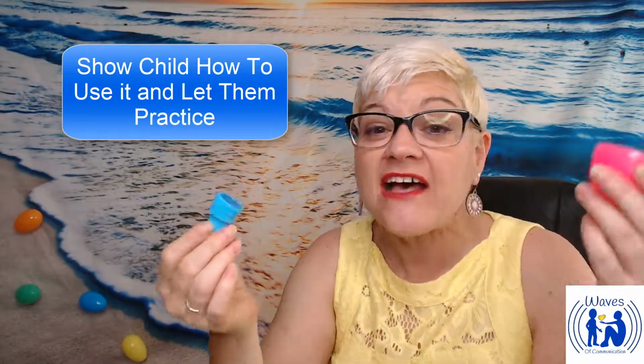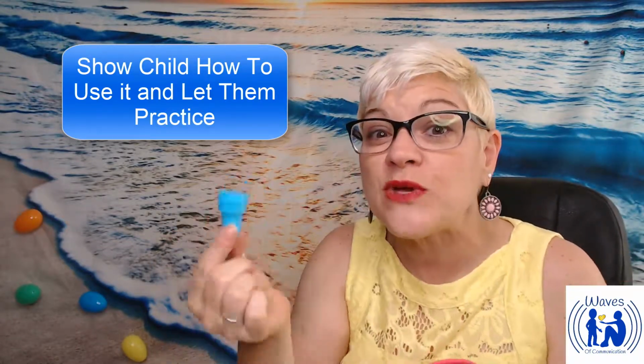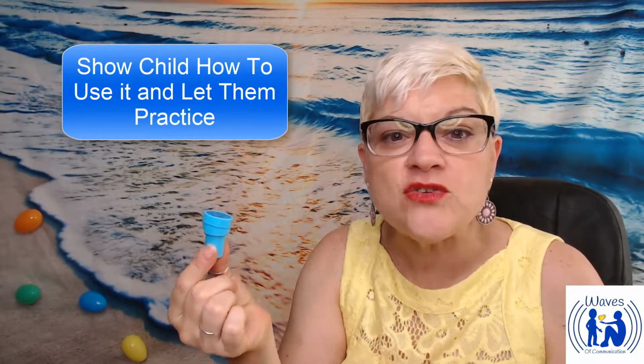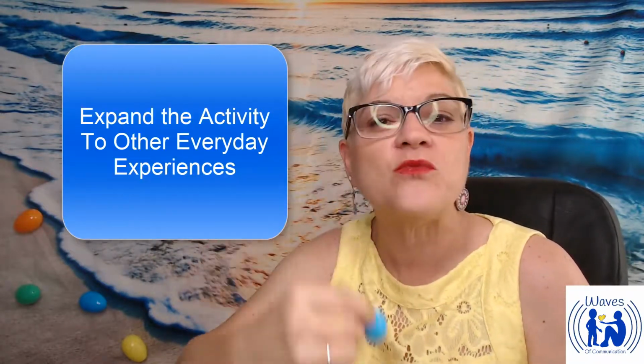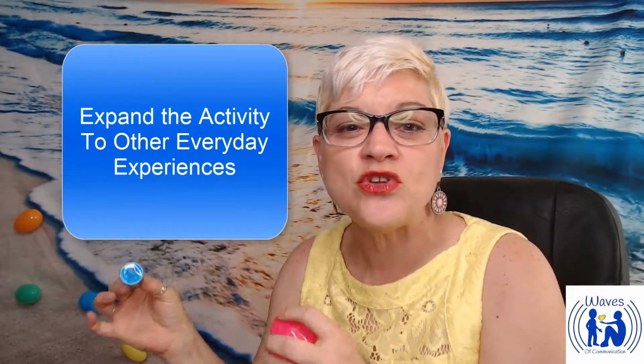So there's something else that happened. The egg was just the delivery device, right? We really got to talk about using this stamper, and I could use this stamper to put on a chart. I could use this stamper to put on other eggs. I could use this stamper to put on body parts and work on body parts, all different ways that you can introduce new learning just by using the egg as a delivery system.